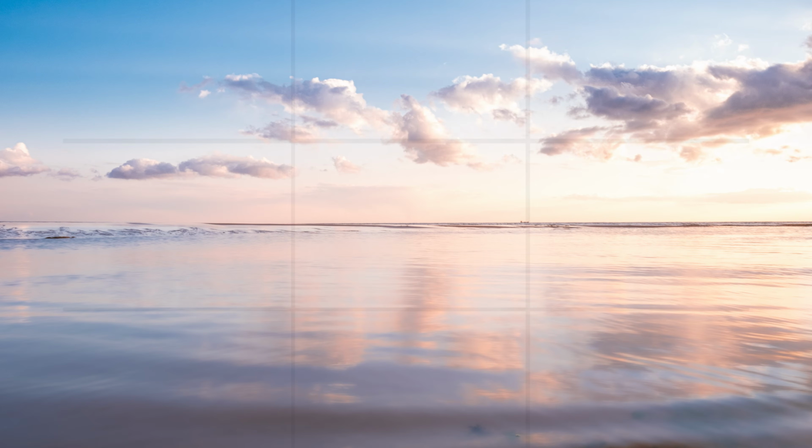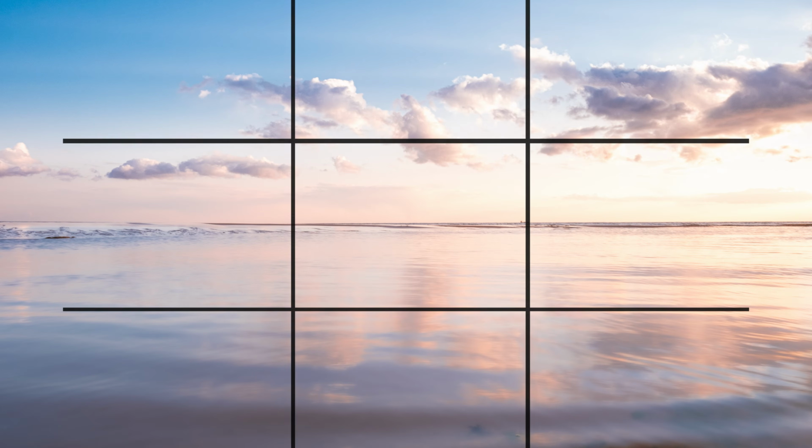Now again, there's no hard and fast rule here. For example, reflection shots work really well if you have the horizon right across the middle of the photo. Then you've got the sky and the reflection and it looks really, really nice. That's not going to work as well if you have the horizon on one of those horizontal lines. So in that situation, you wouldn't want to follow the rule of thirds, you'd want to center things up.